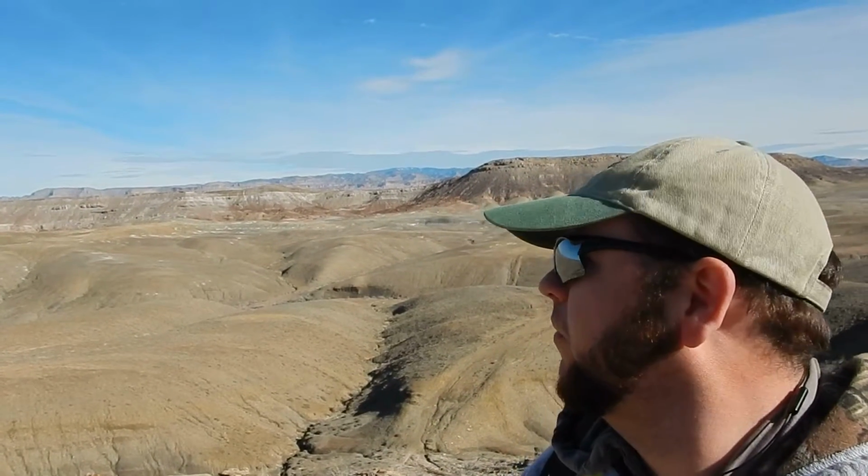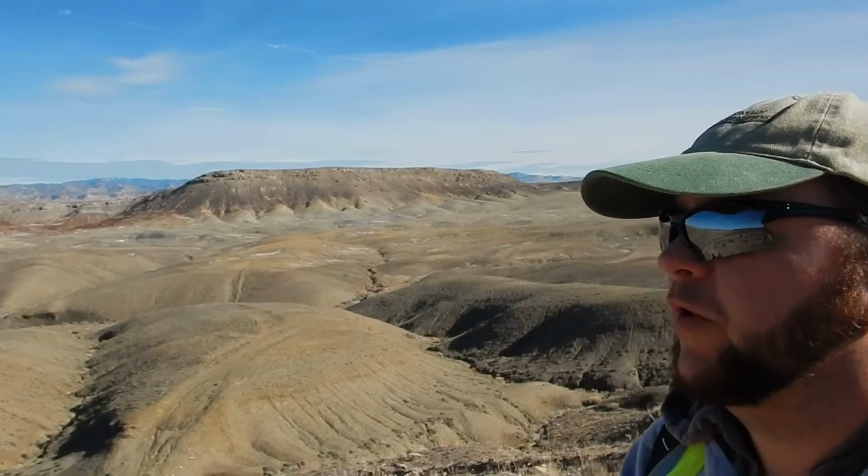I'm standing at the edge of a valley. We've got a ridge where I am, and a ridge across the way, and a valley in the middle with lots of mudstones and clay. And I'm going to explain a little bit about the geology here and the different formations real quick so you understand what's going on.